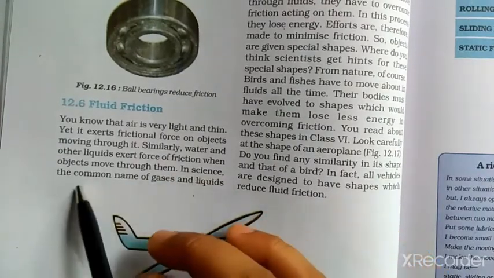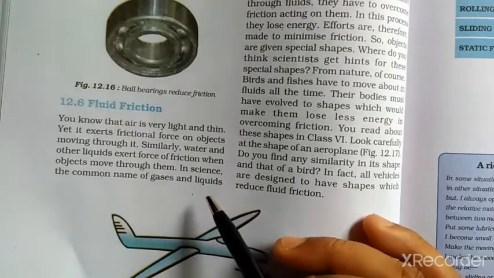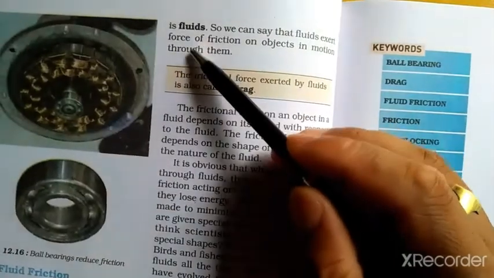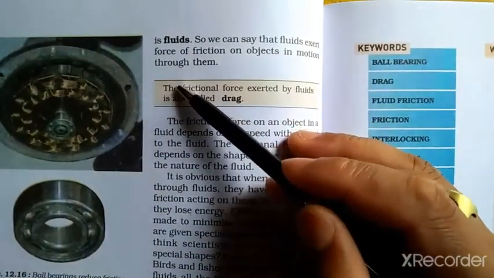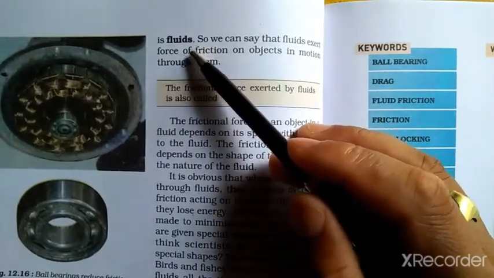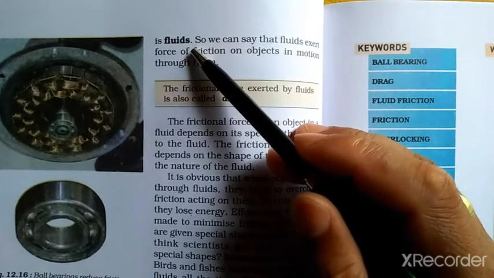In science, the common name of gases and liquids is fluid. We can also define a fluid as a substance which can flow.